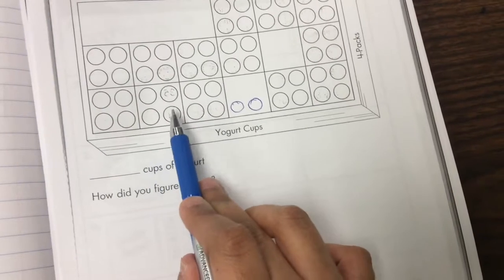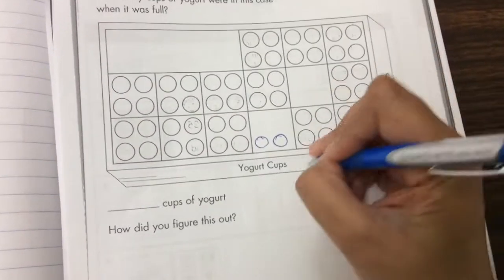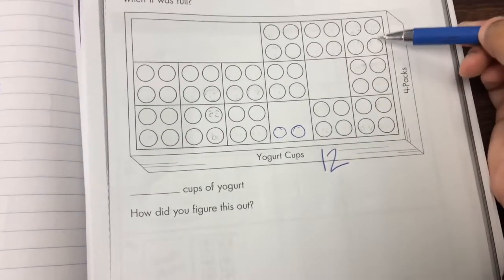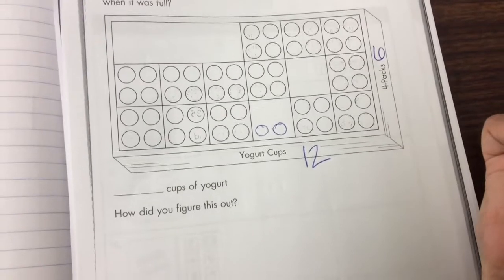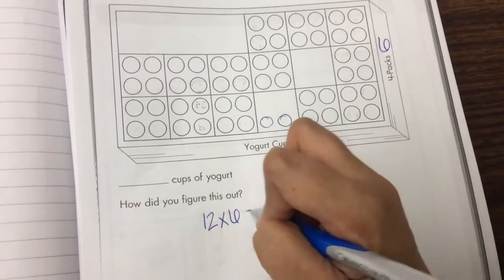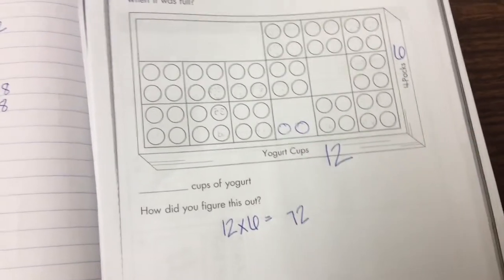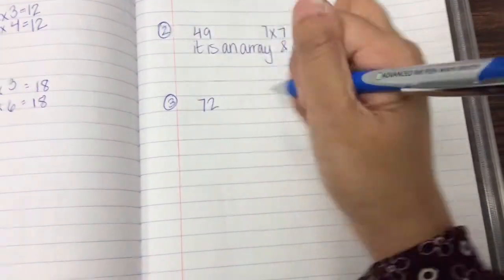So 1, 2, 3, 4, 5, 6, 7, 8, 9, 10, 11, 12 going that way. 1, 2, 3, 4, 5, 6 going that way. All right, so if it's a 12 by 6, that means 72 cups of yogurt. So then in my journal, I would write 72.